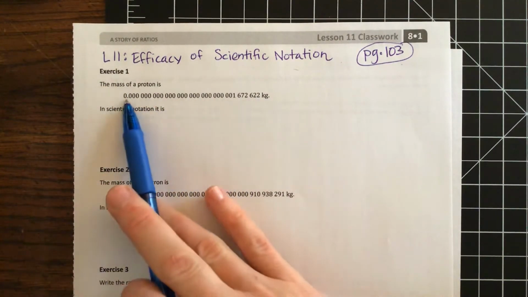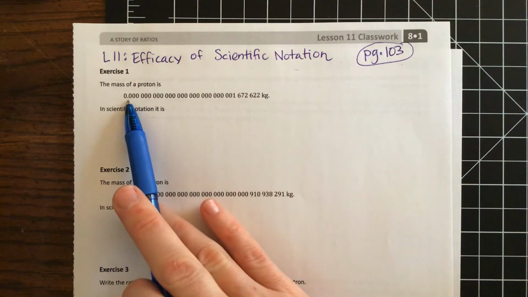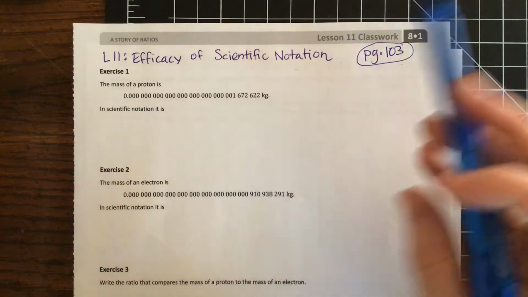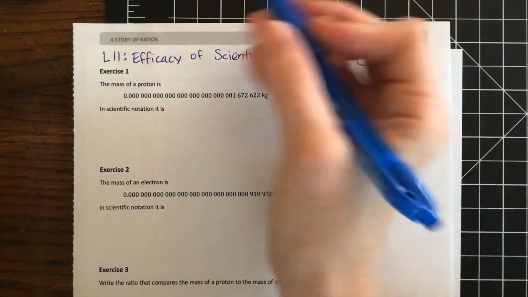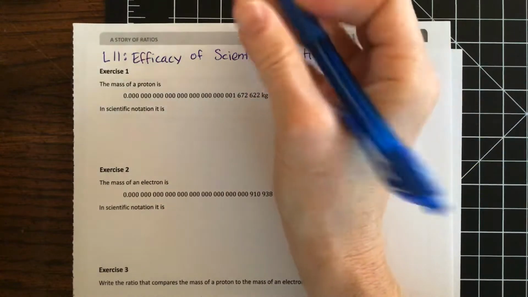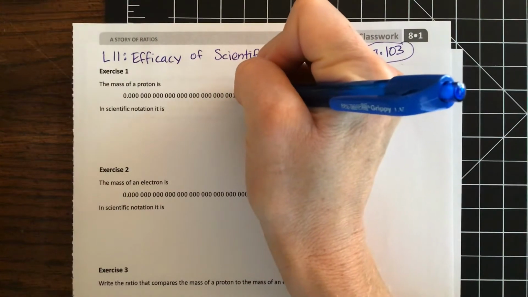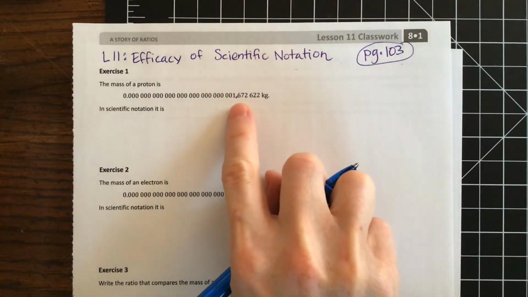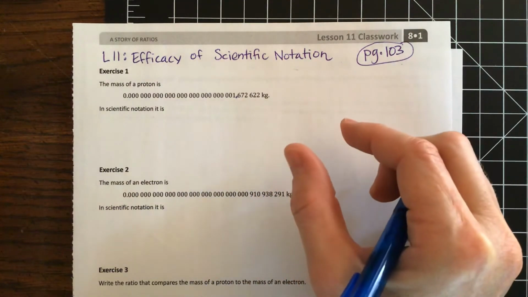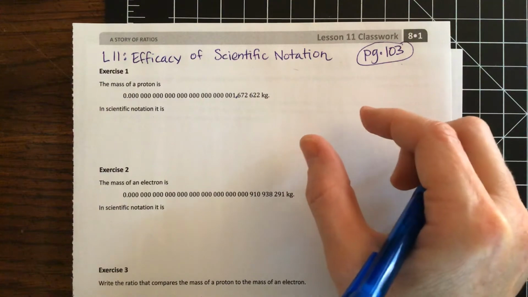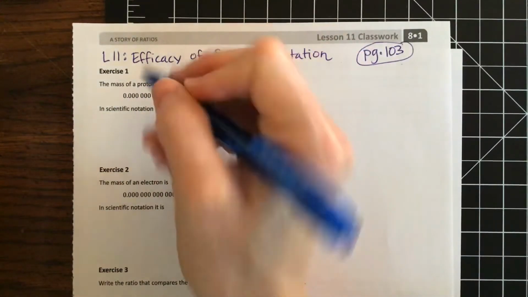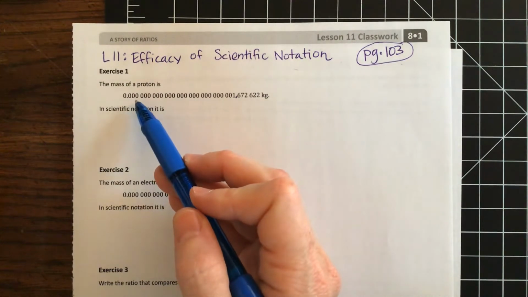very, very small number. We could see the decimals over here and lots of zeros. In scientific notation, it is, and we're moving it all the way over to this area right here, right? So it's 1.672622, so that it is greater or equal to 1 but less than 10, right? Definition of scientific notation. So we're going to move it.